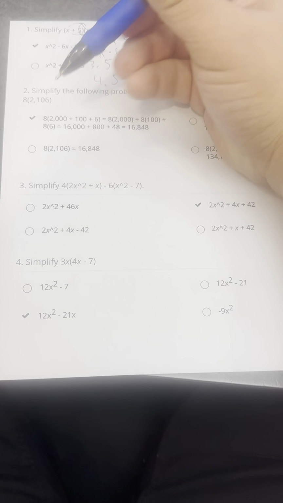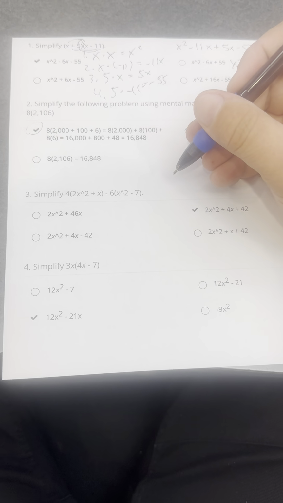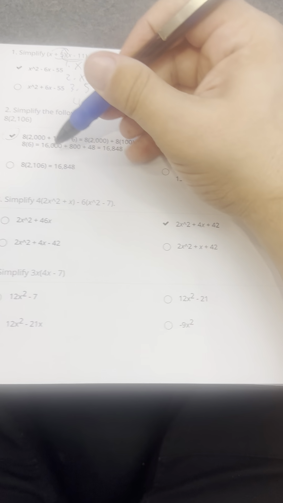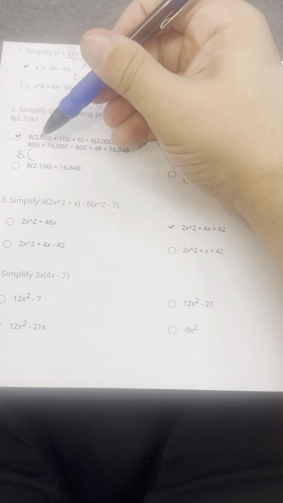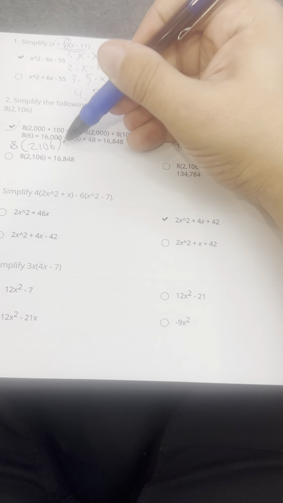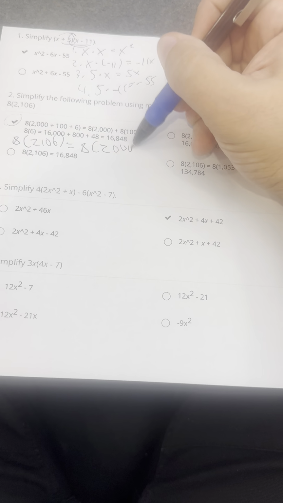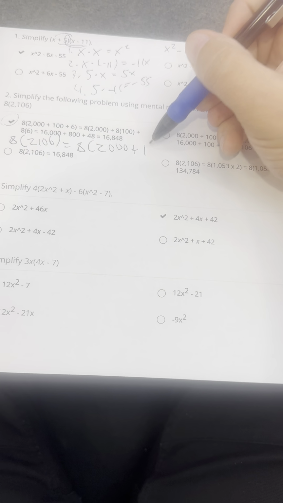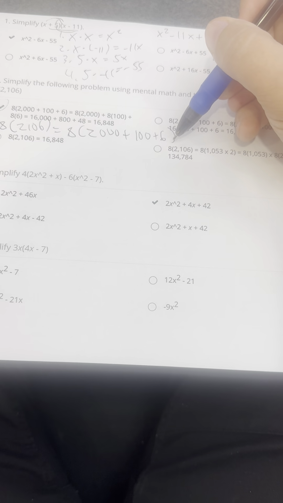Let's do it this way. So this is the answer, the one that's circled right here. So in order to do that, using mental math, break this down, 8 times 2,000 plus 106.